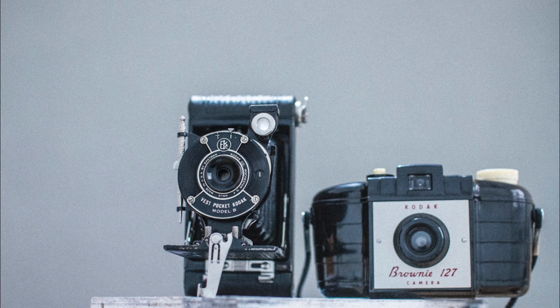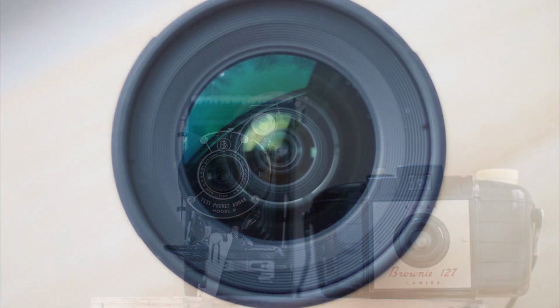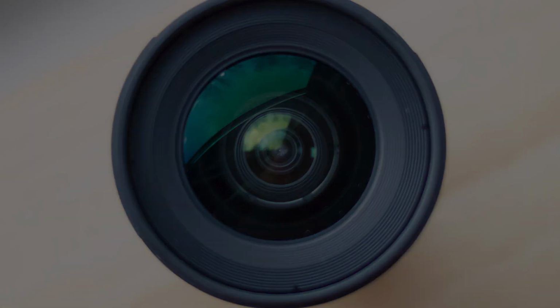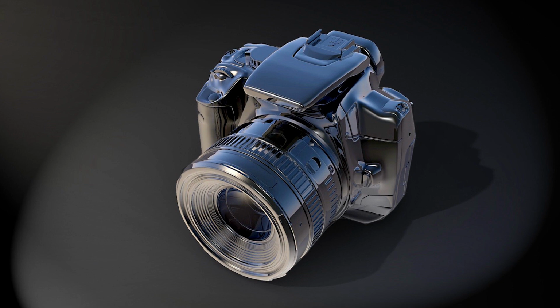Camera components, theory of work and its specifications. The camera is made of three basic elements: an optical element, the lenses; a chemical element, the film; and a mechanical element, the camera body itself.